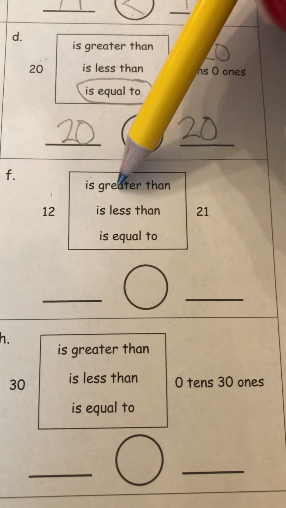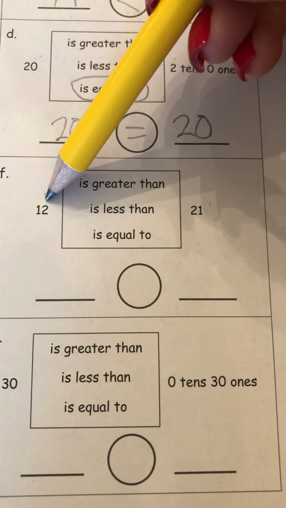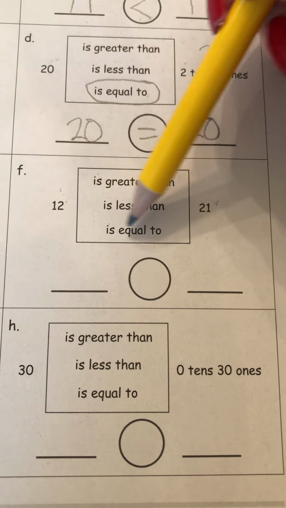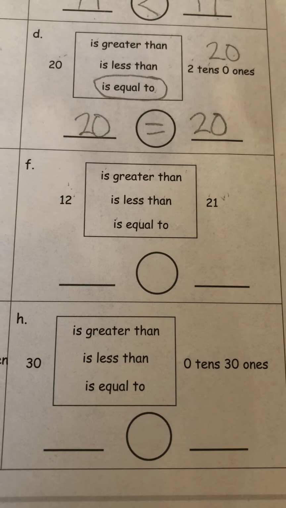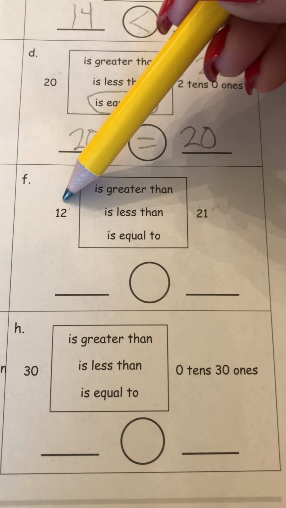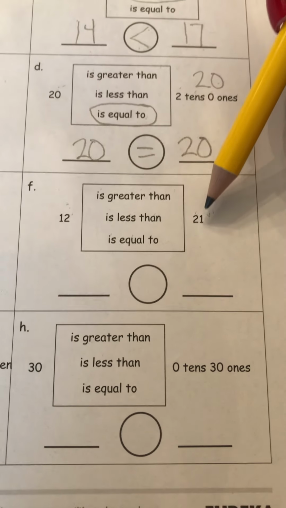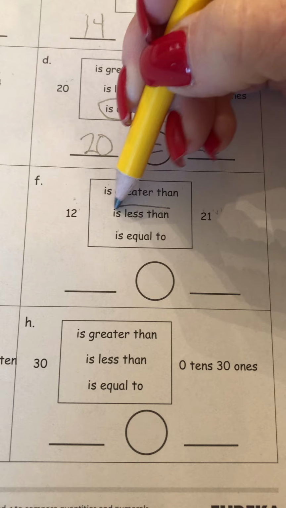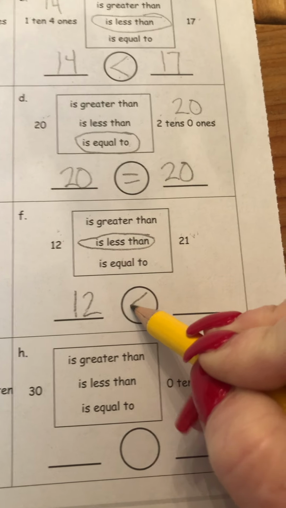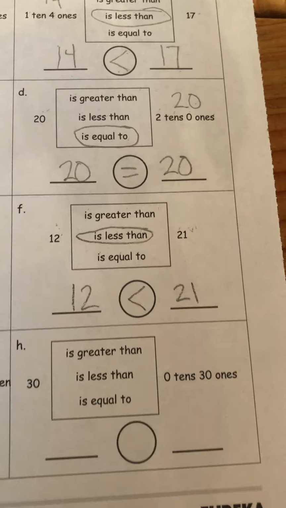12 is greater than 21, 12 is less than 21, or 12 is equal to 21. We know it's not the same number, so it won't be equal. 12 is less than 21. Very good. And we'll write 12 is less than 21.